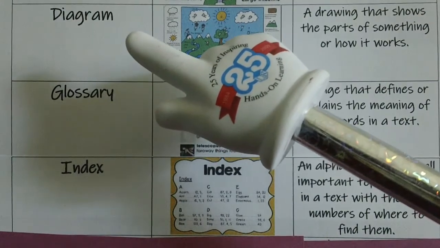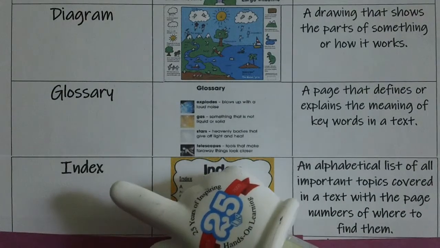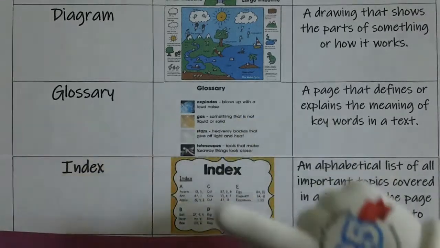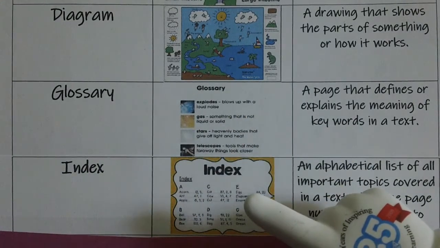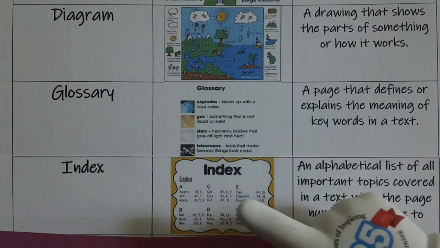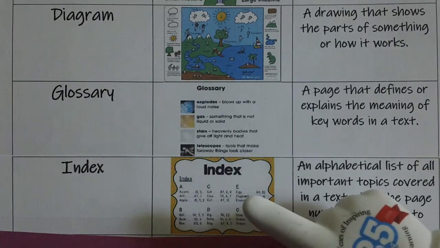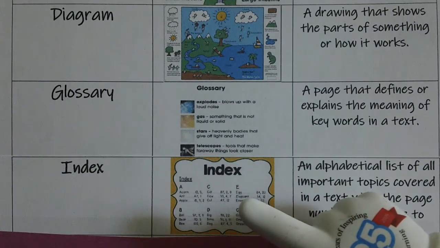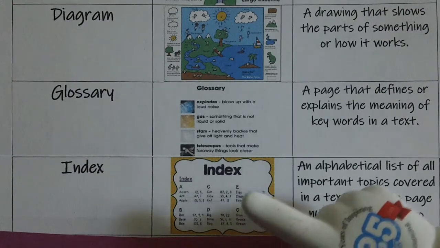I have another text feature I'd like to introduce to you. Our new text feature is called an index. An index, like a glossary, is often found at the end of a book. It's an alphabetical list of important topics covered in a book with the page numbers of where you can find that information. Let's check out the index from our book, The Moon, and see if we can find more information.